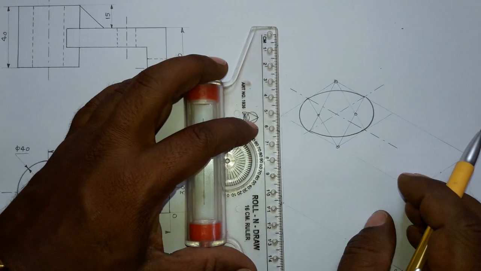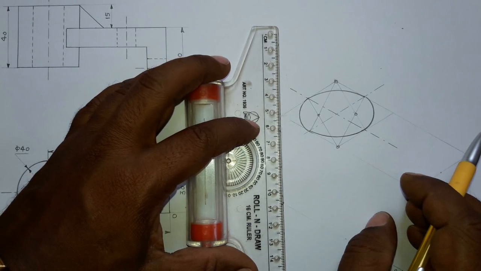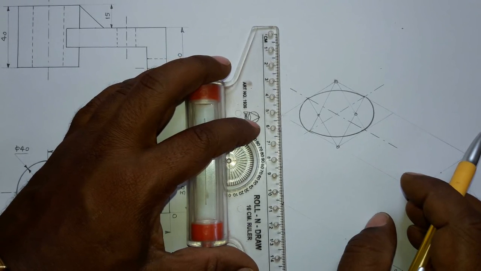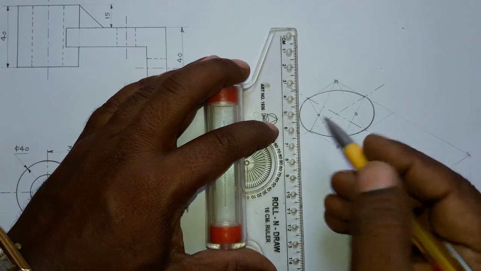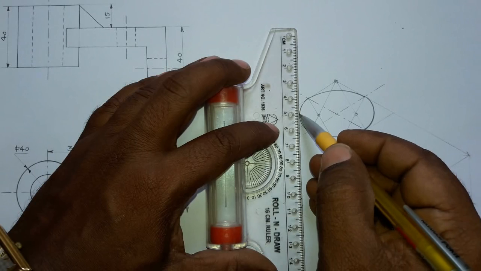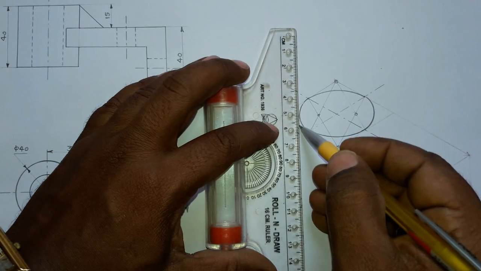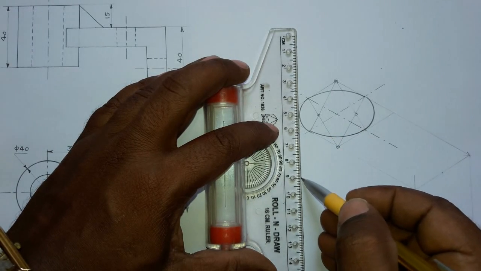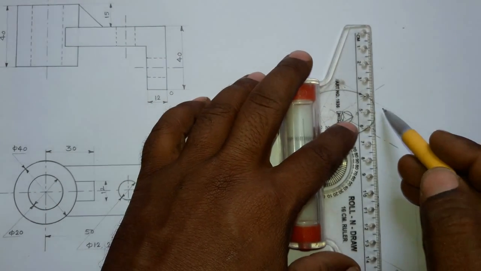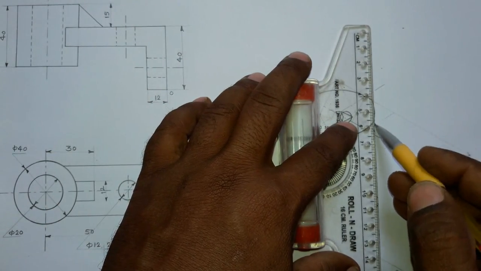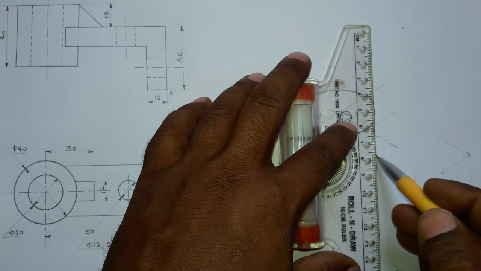So we'll draw 40 mm tangent to this cylinder. As this cylinder is vertical, that's why we'll draw the 40 mm tangent vertical like this. Similarly, we'll draw on this side, but it should be in thin line because there is a compound on this side.